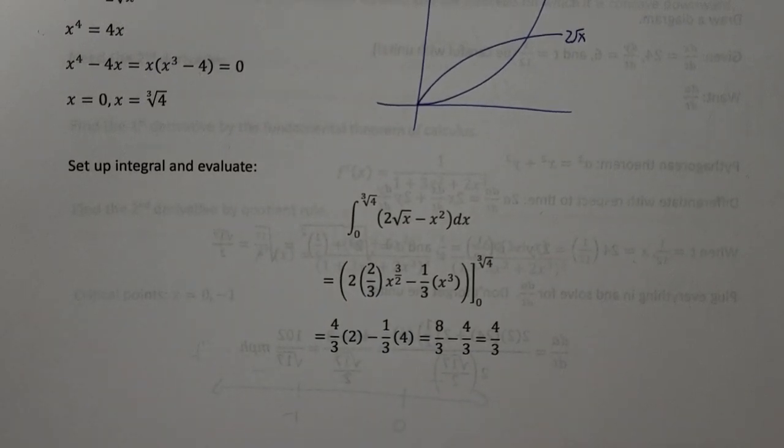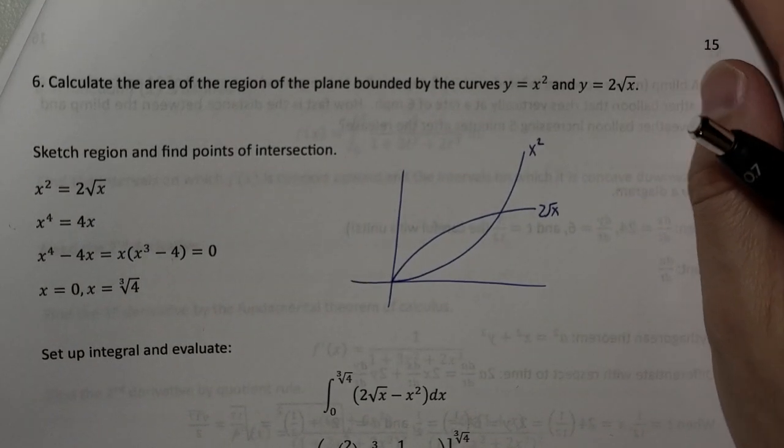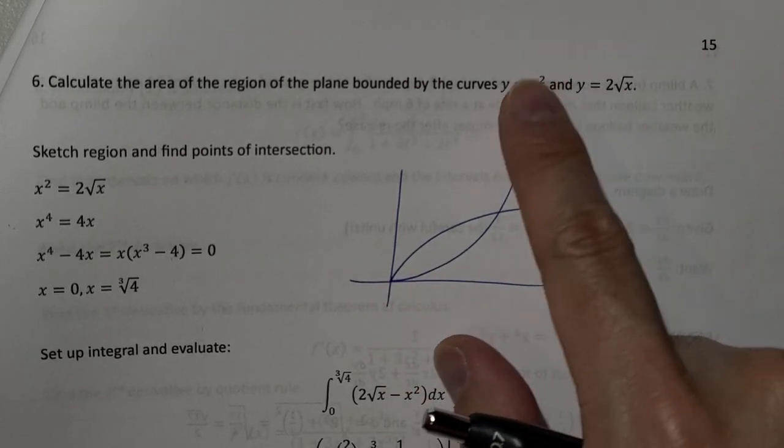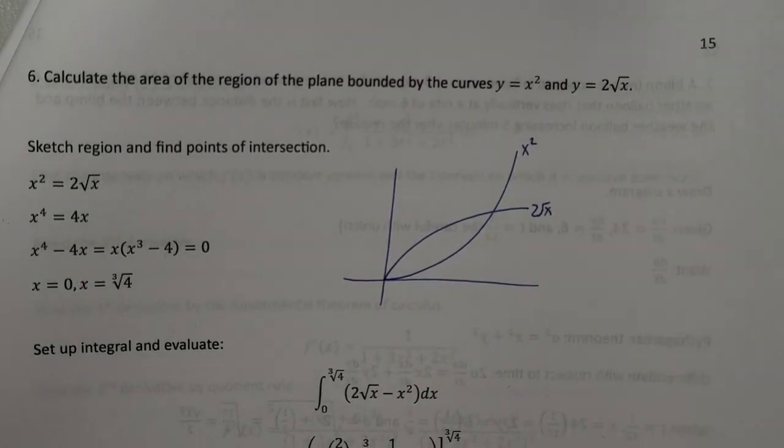So, area between curves, again, it's helpful to sketch the region. If it's in terms of x, then upper curve minus lower curve.